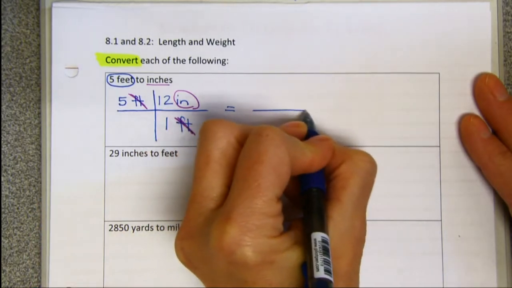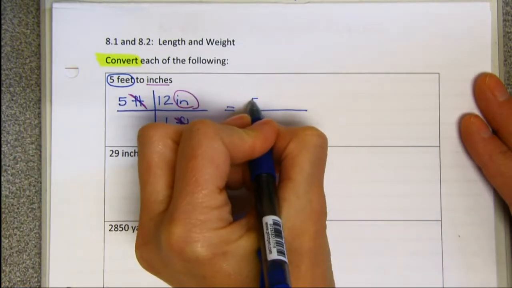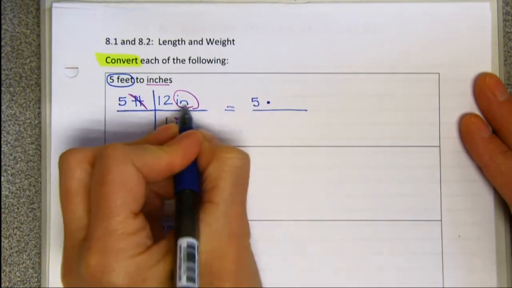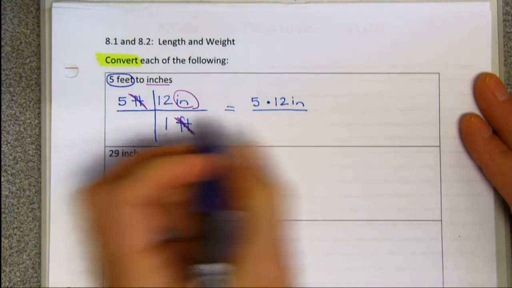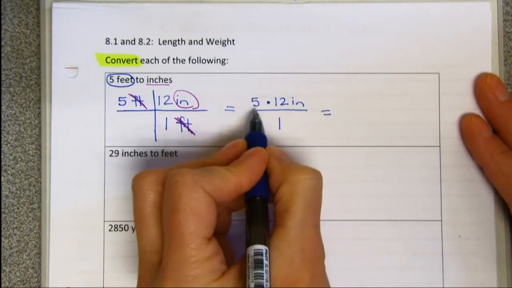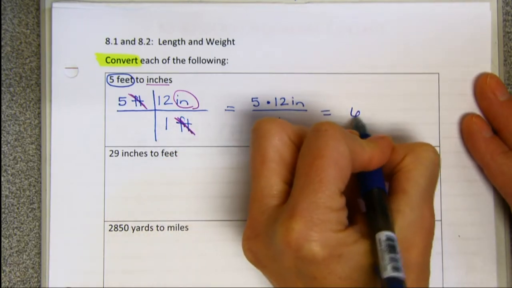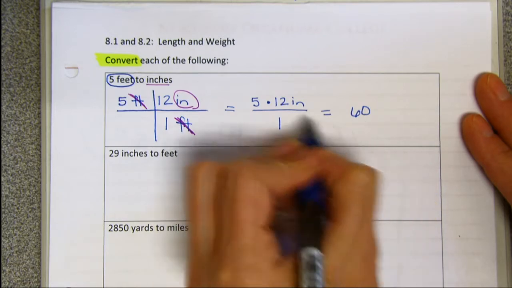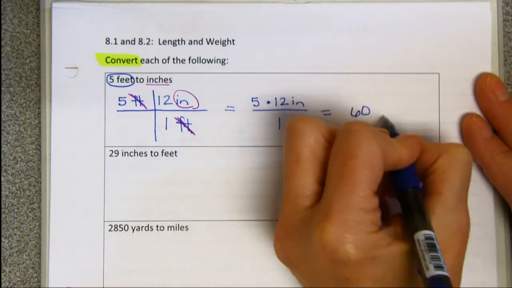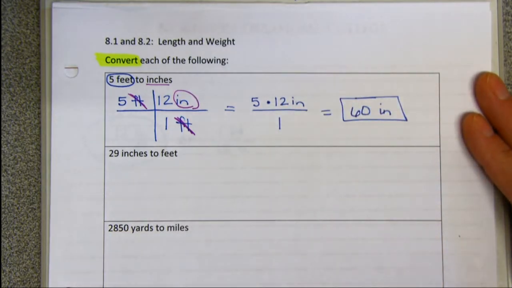Feet is gone, so I have 5 times 12 inches, and on the bottom, I just have this 1. So now I go to my calculator and I take 5 times 12, and that is 60, and anytime 1 is on the bottom, you don't have to show that. And you must maintain your units, so my answer is 60 inches.